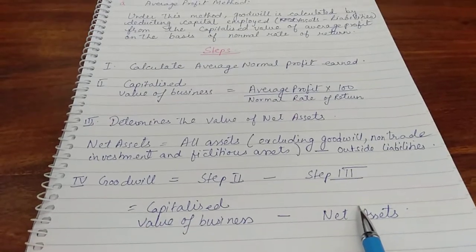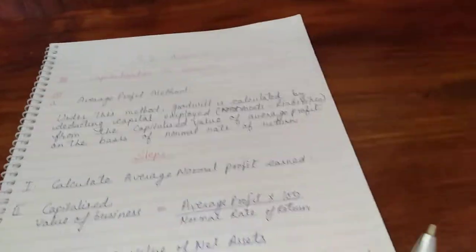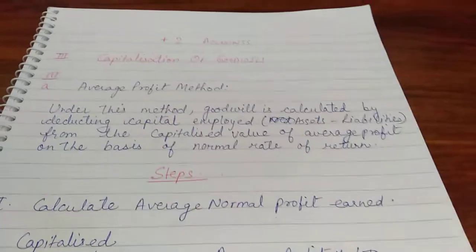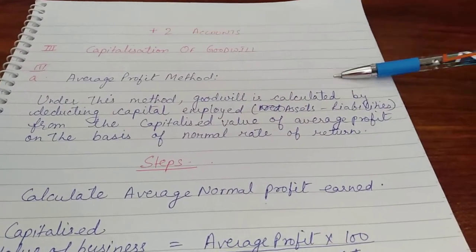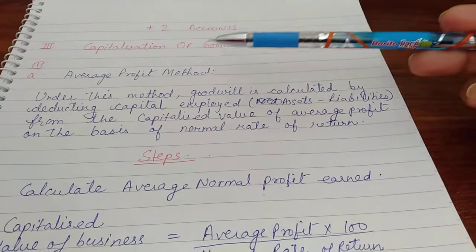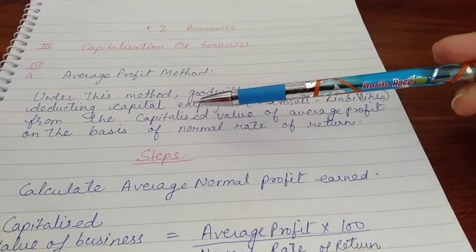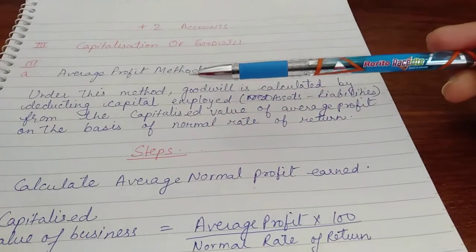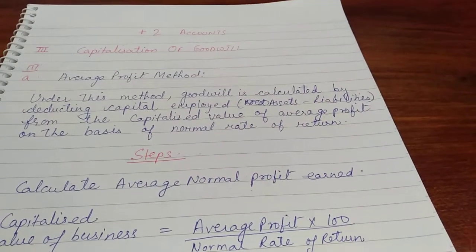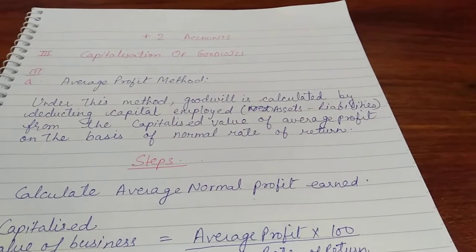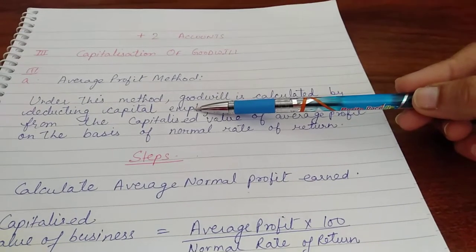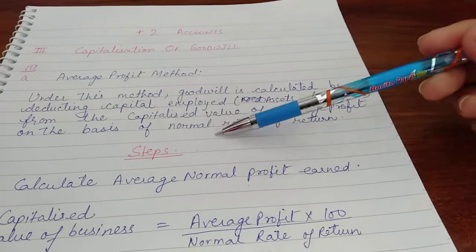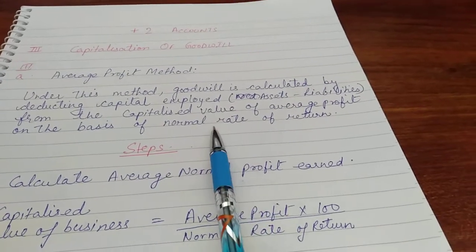Is it clear? So now I'll again begin with the meaning. Now I think it will be more clear to you. So what is capitalization of goodwill? When goodwill is calculated by the capital employed. What is capital employed? As I mentioned, all the assets minus outside liabilities is your capital employed. So from capital employed, if you deduct the capitalized value of average profit.